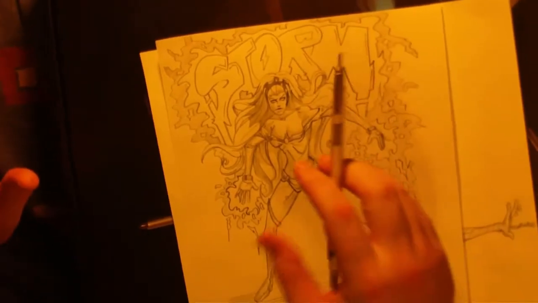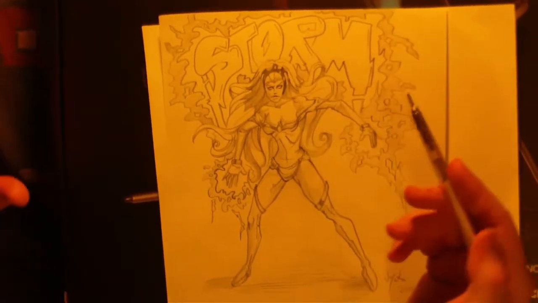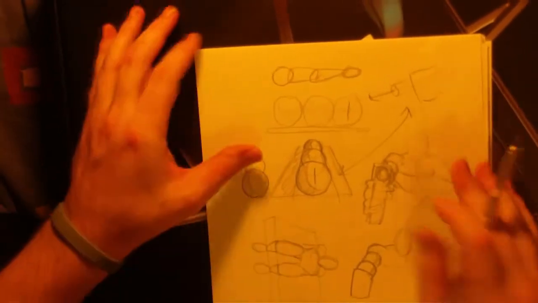This time I'm going to be using pencil. This is the first HD pencil tutorial, so here we go. When we deal with foreshortening, there are some things that are important to know, some tips that just help make foreshortening that much easier.